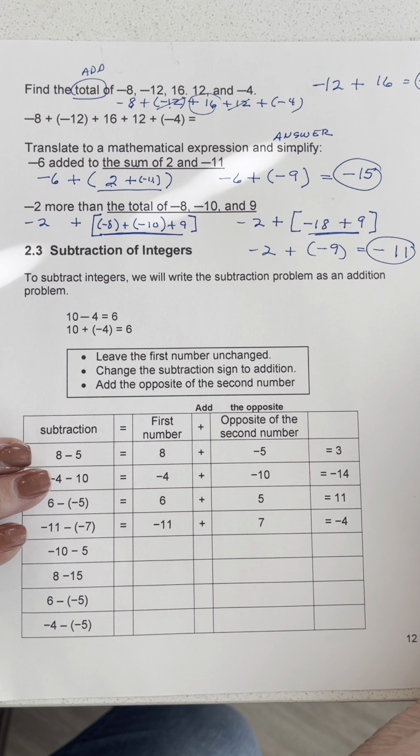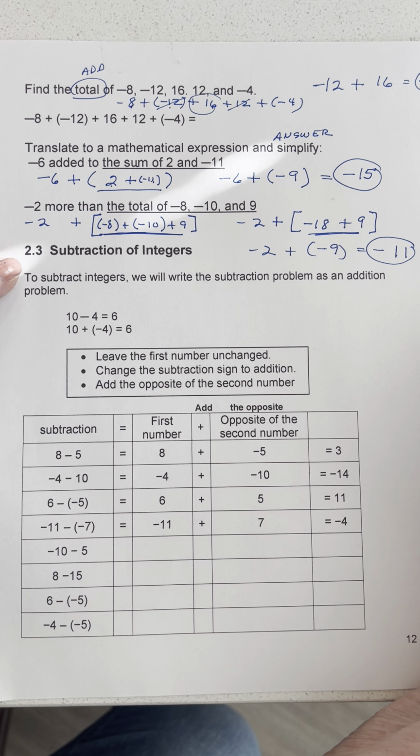So that's addition. And we'll be practicing that when we go on to 2-3, because we're never really going to subtract. Instead, we're going to change it to addition and add.